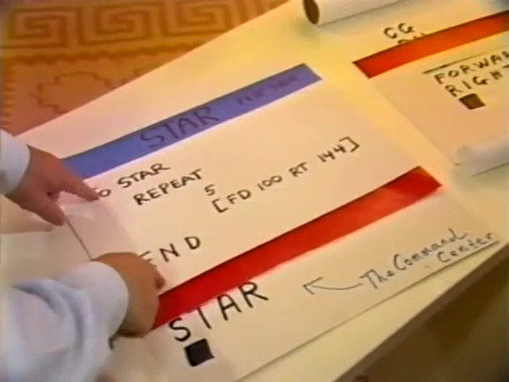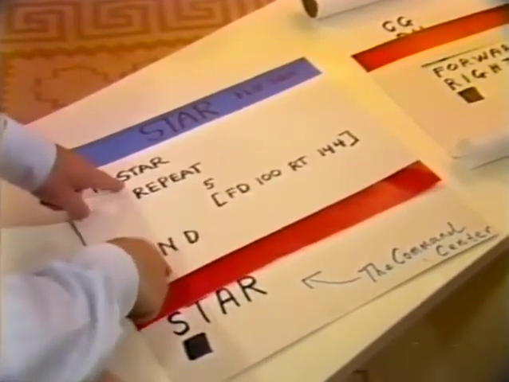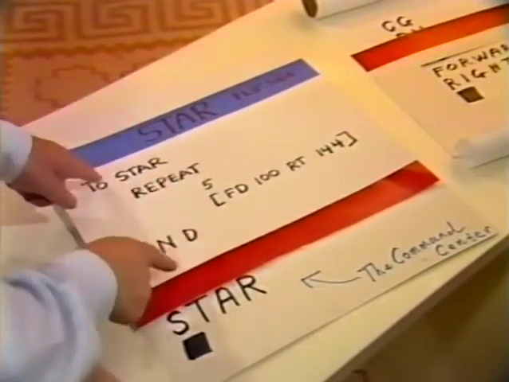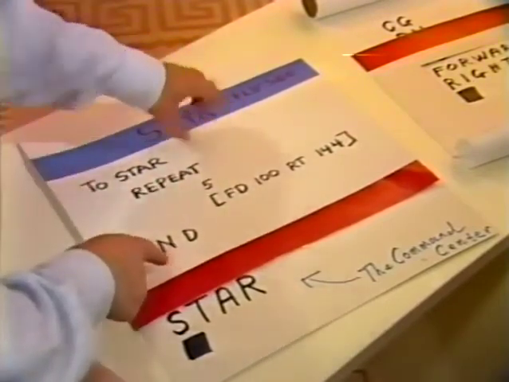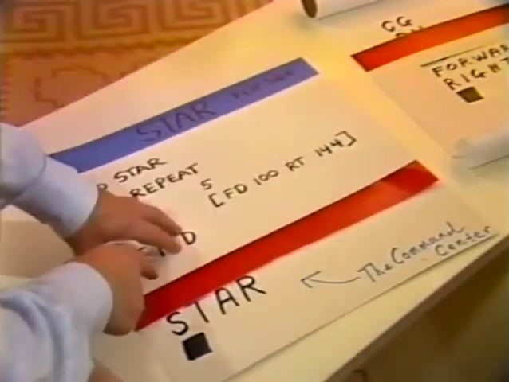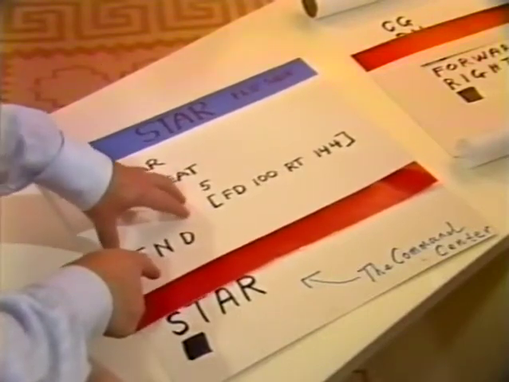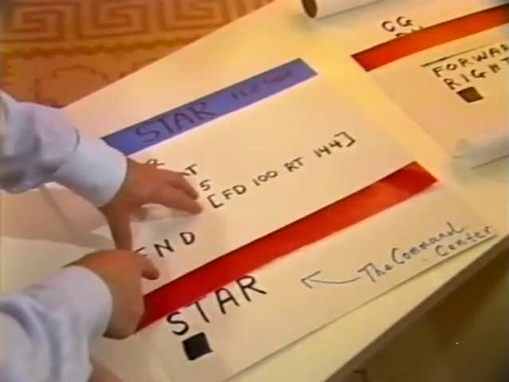If you want to change them, you can use your word processor. When you write a procedure in the first place, you turn to the flip side and you type it in. The procedure is just a piece of text, like any other text.